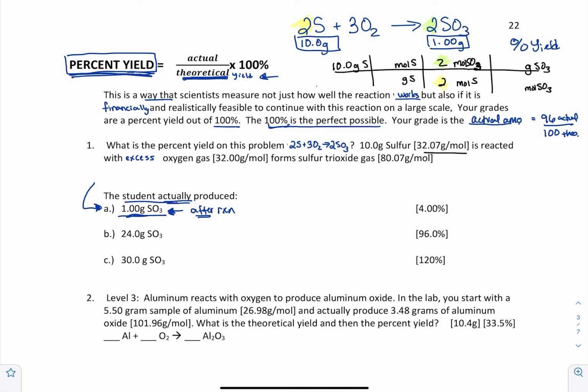And then we grab the rest of this from the problem. But if it wasn't in the problem, you would get this from the periodic chart. It's just trying to save you a little bit of time. So 32.07. And let's see, it's wanting to know the trioxide. So that's 80.07. This is for 1 mole.